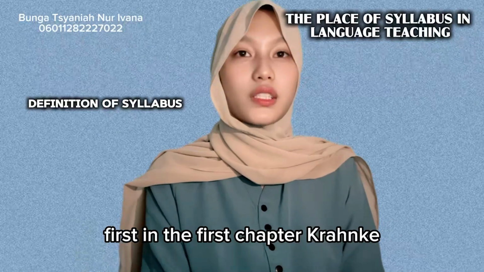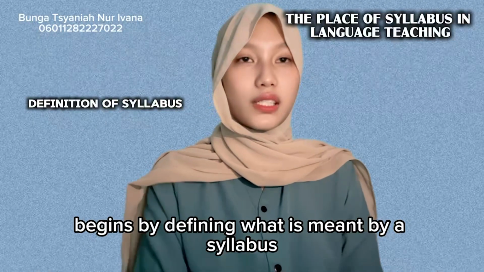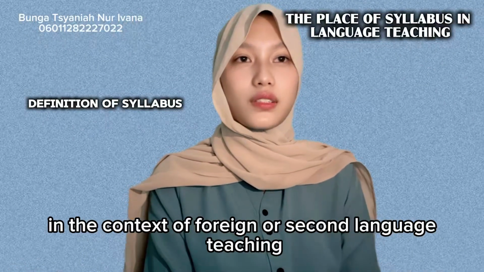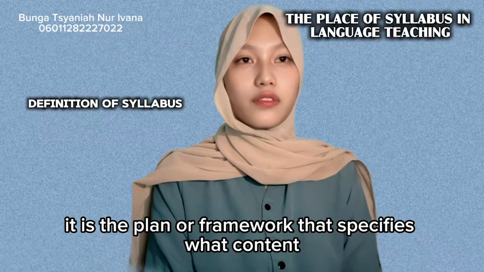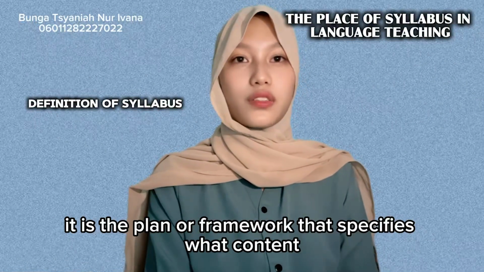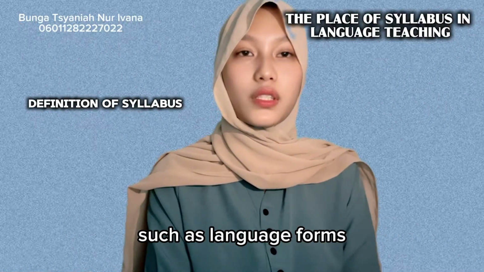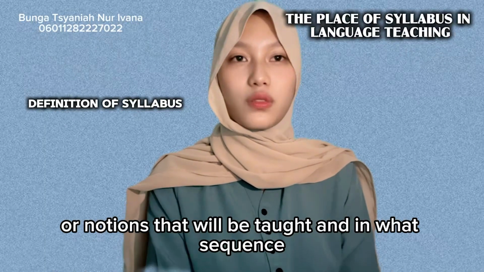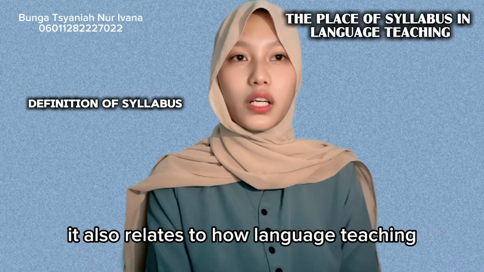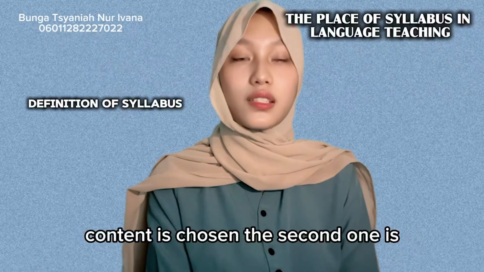In the first chapter, Breen begins by defining what is meant by a syllabus in the context of foreign or second language teaching. It is the plan or framework that specifies what content, such as language forms, functions, or notions, will be taught and in what sequence. It also relates to how language teaching content is chosen.